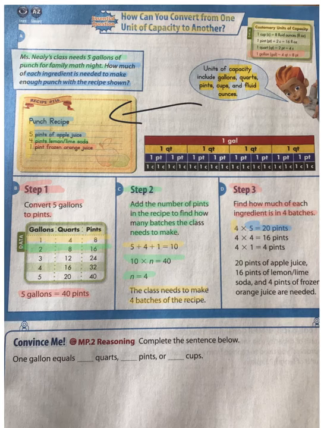Then we need 4 pints of lemon lime soda, so we're going to multiply 4 times 4 and get 16 pints of lemon lime soda. And for our last one, we need 1 pint of frozen orange juice, so we're going to multiply 4 times 1 and get 4 pints. So we need 20 pints of apple juice, 16 pints of lemon lime soda, and 4 pints of frozen orange juice.